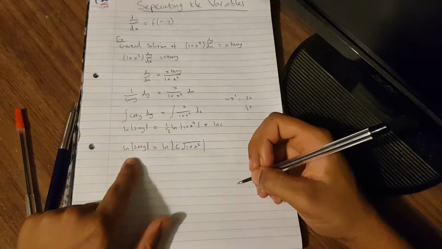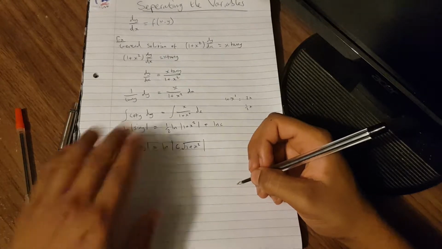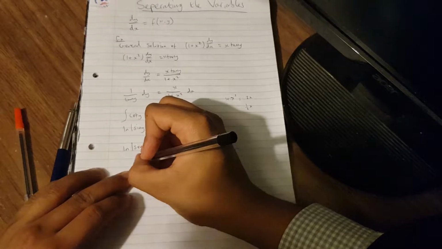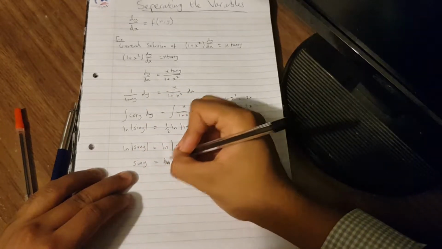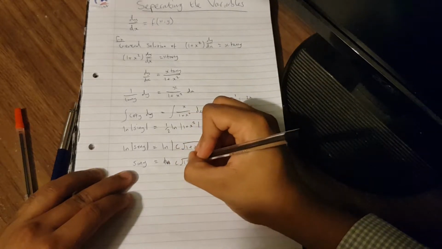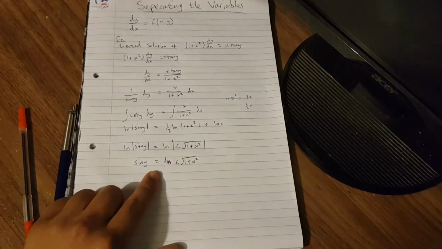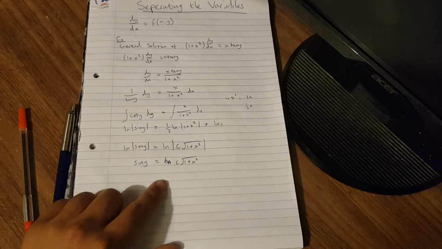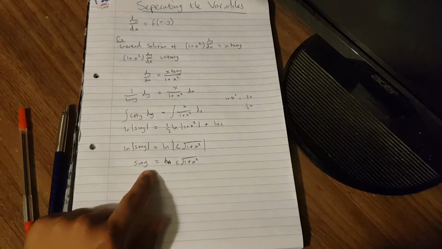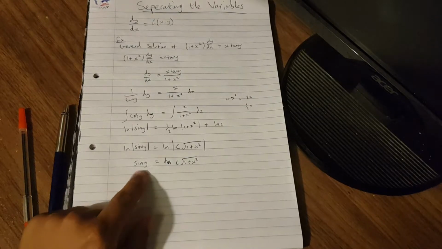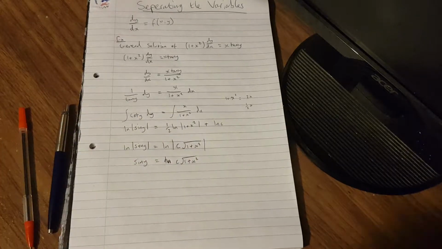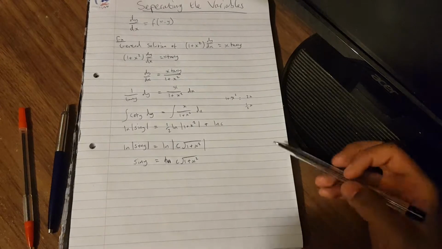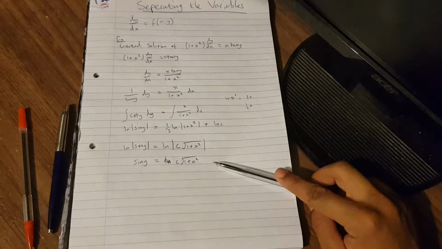Now we're going to eliminate the lns on both sides, so we end up with sin y is equal to c times the square root of 1 plus x squared. And we're just going to leave it like that. This is our general solution, because otherwise it will just be too complicated. You know, y equals arcsin of c times that. It's just hideous, and there's no point doing so. This is the general solution.